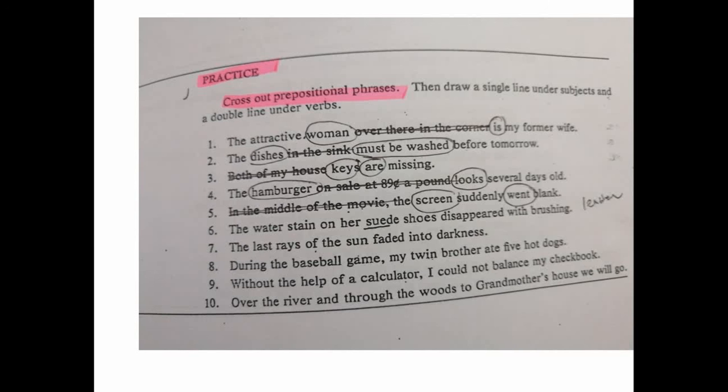The dishes in the sink must be washed before tomorrow. So maybe sisters are fighting about who is going to wash the dishes now. So let's remove all the prepositional phrases in the sentence. First, in the sink. In is the preposition with its noun, the sink. You know what a sink is. So in the sink we remove it. And then we also need to remove before tomorrow, because before is a preposition and tomorrow is its noun. So I remove before tomorrow.